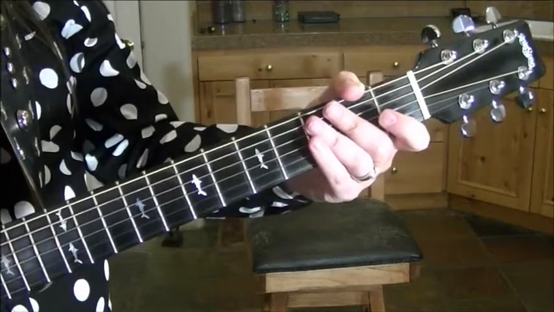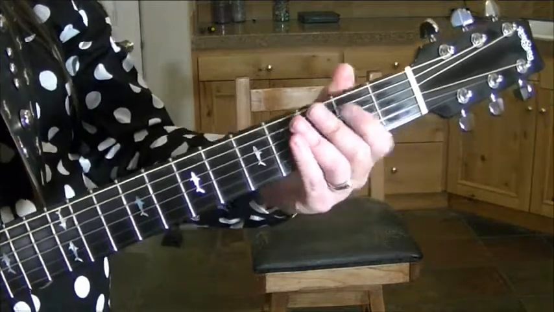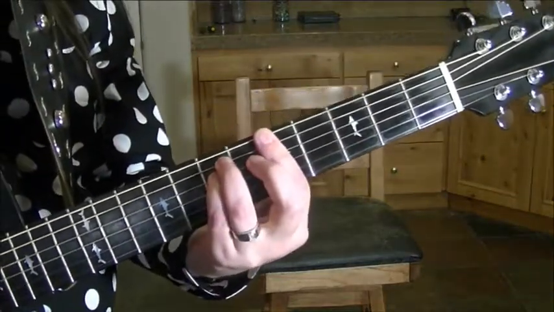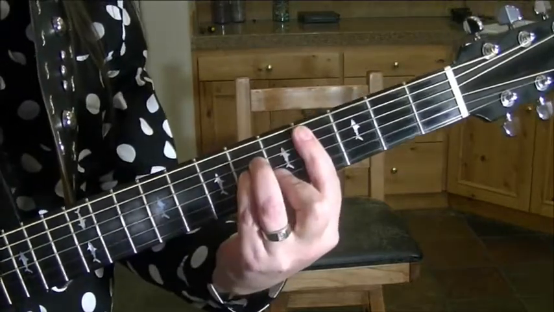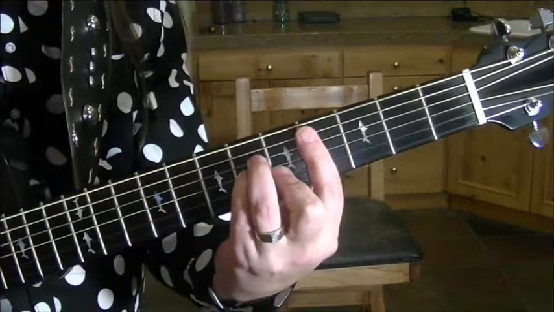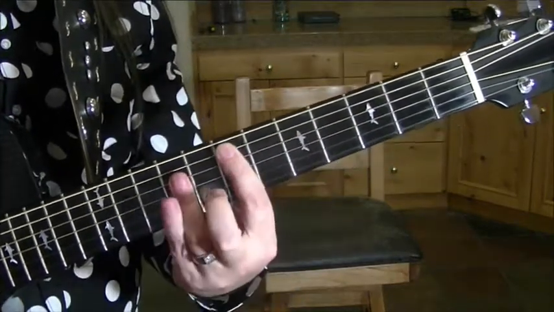But by the same token, even if it is in minor, if it's in A minor, there's A minor, a 3 minor, so we have now a 4 major and a 5 major.